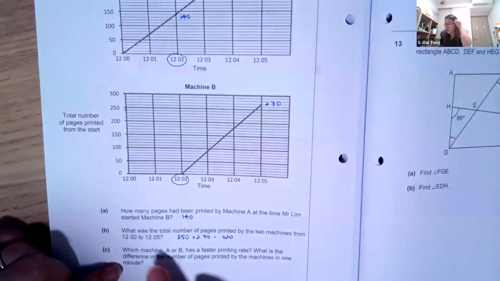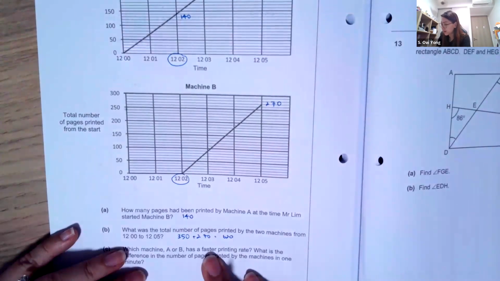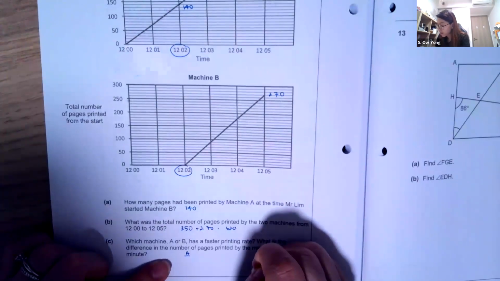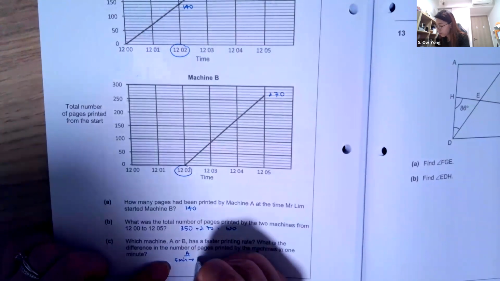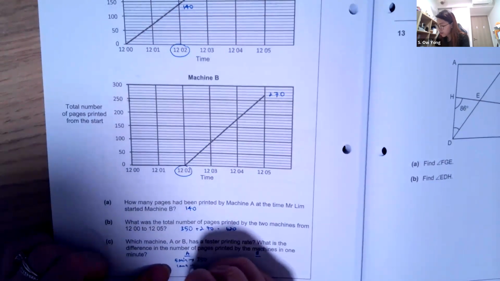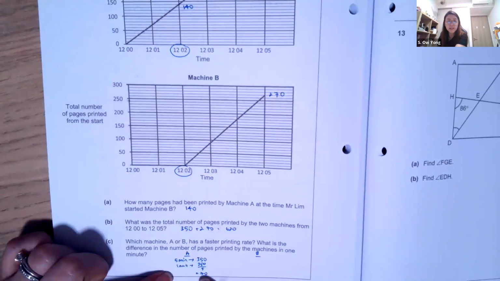Now they ask, who has a faster printing rate? In that 5 minutes, A can print 350. So in 1 minute, A can print 70 pages.